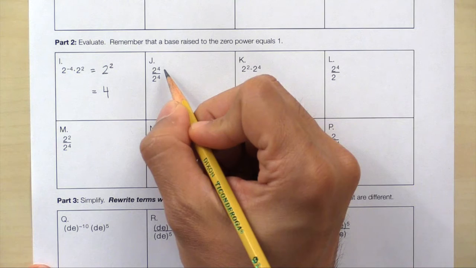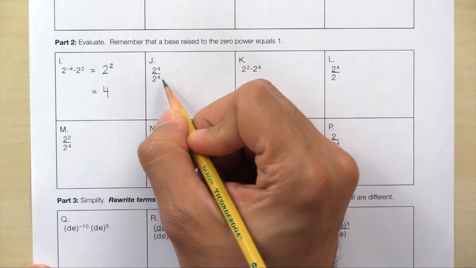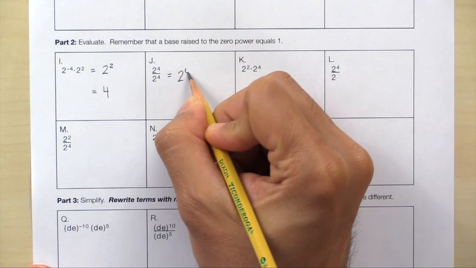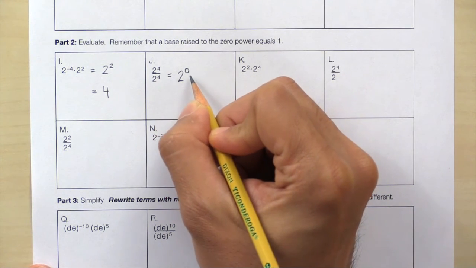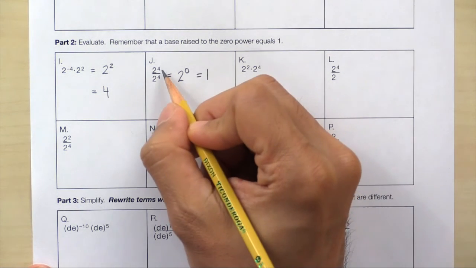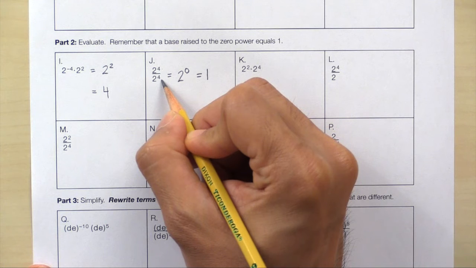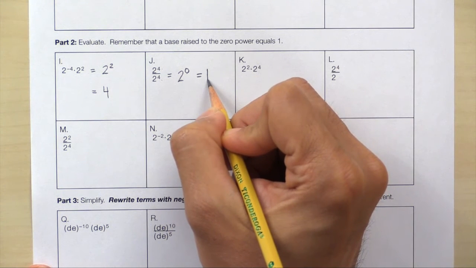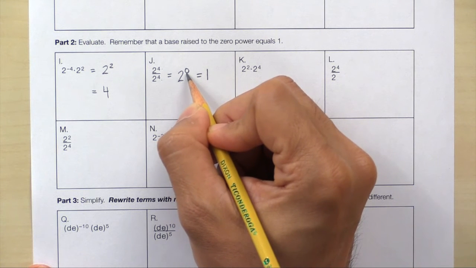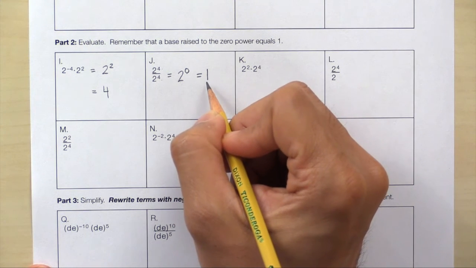Here's box J. 2 to the 4th divided by 2 to the 4th equals 2 to the 0 power. And we know that 2 to the 0 power equals 1 because a number divided by itself equals 1. So once again, this shows that a base raised to the 0 power equals 1.